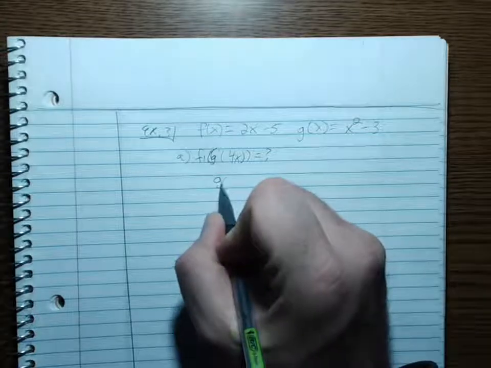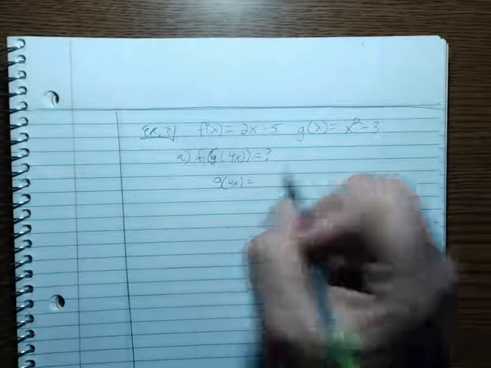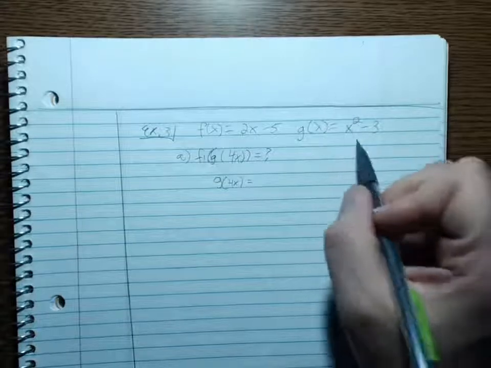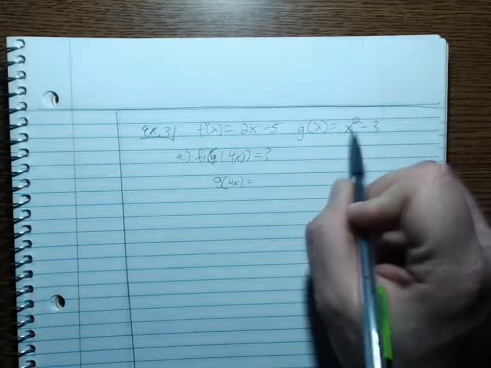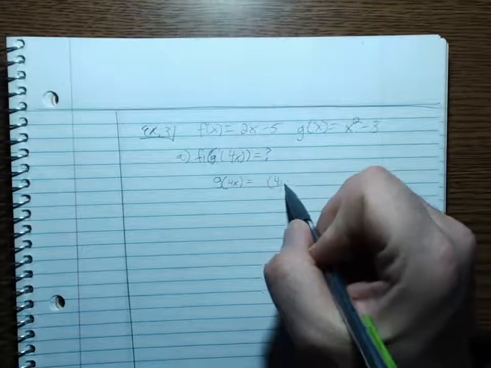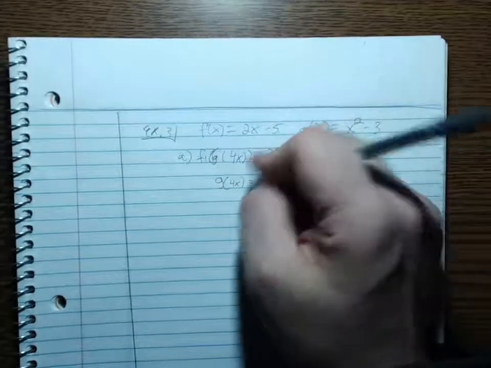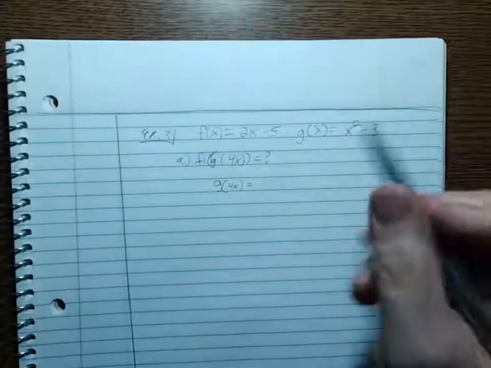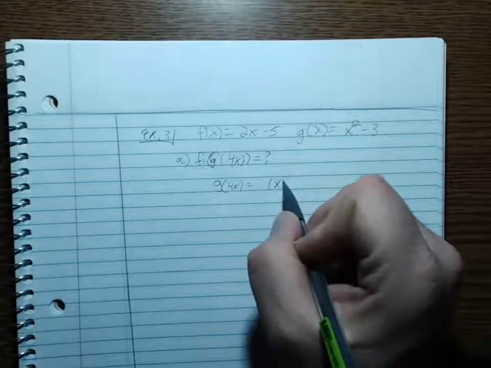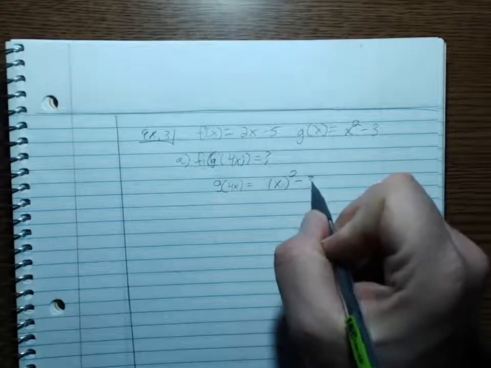So first, we need to know what's g of 4x. Now, I'm going to start this just like I did the other problems. I'm going to replace the x in the definition with 4x, right? In fact, you know what? Let's do it like this. So what I have, my definition, g of x equals x squared minus 3.